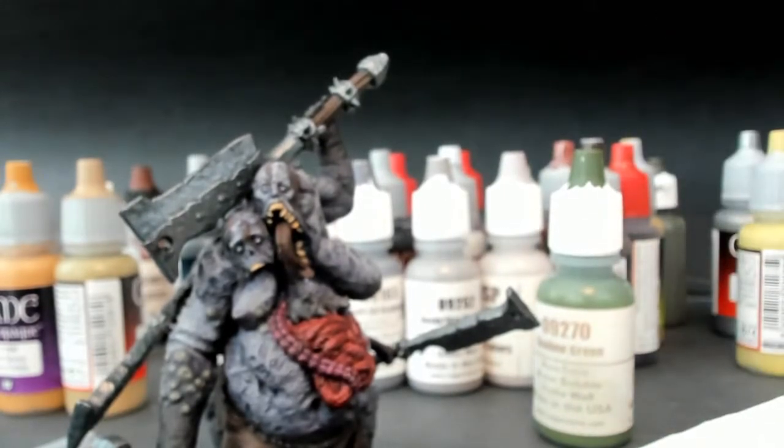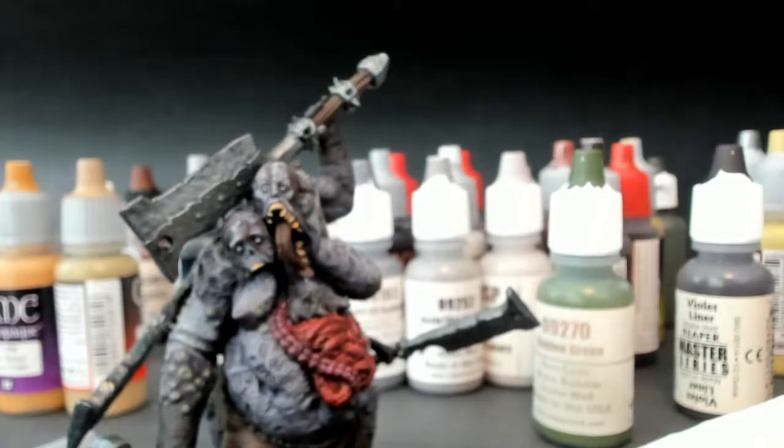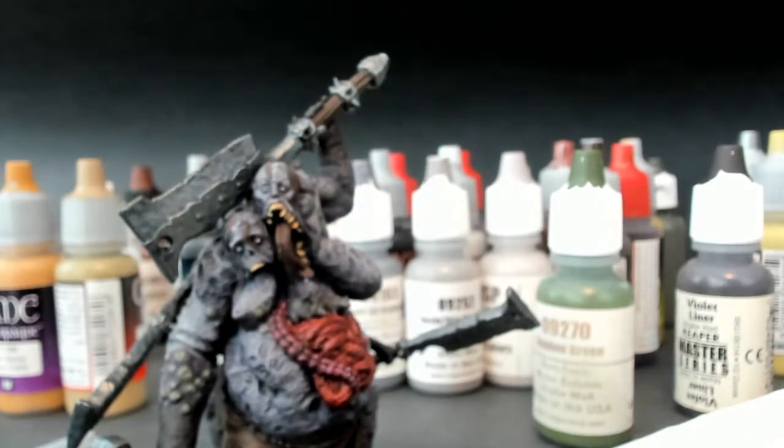Let's fix that up. Just a little bit more purple in there. Put in some of my medium to thin it. Mix, mix, mix.